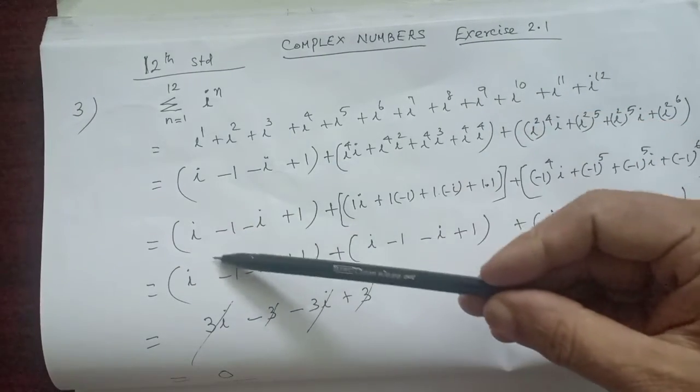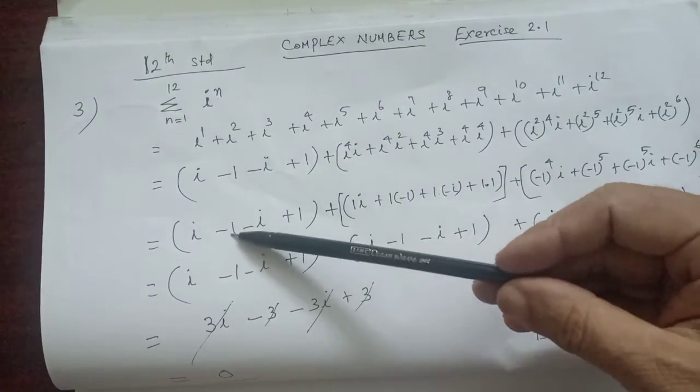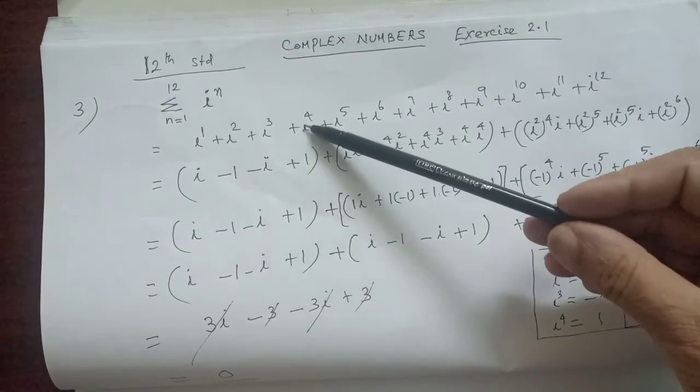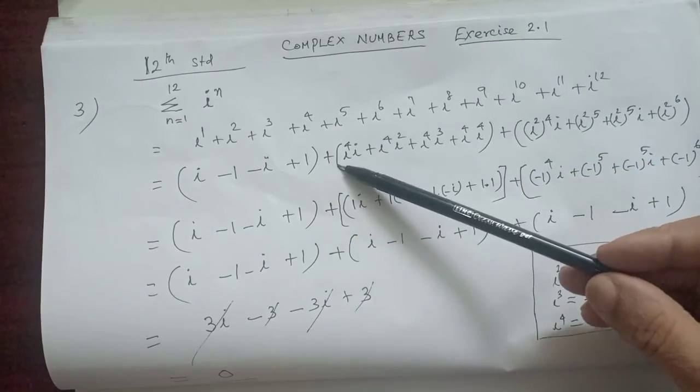First term: i, i square is minus 1, i cube is minus i, i to the power 4 is plus 1.